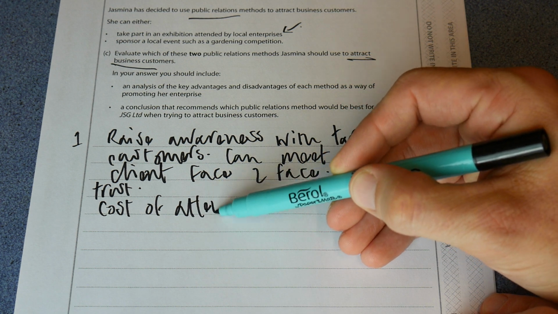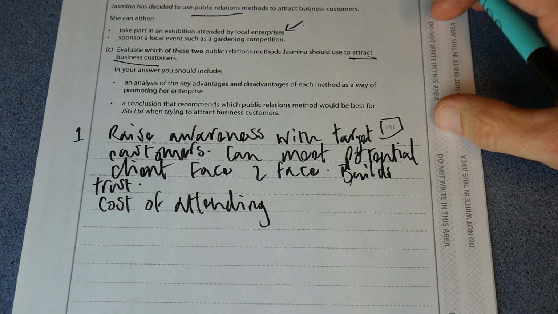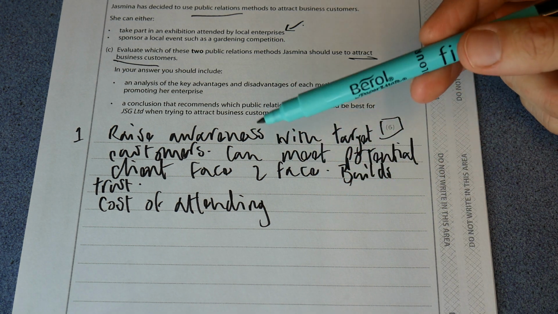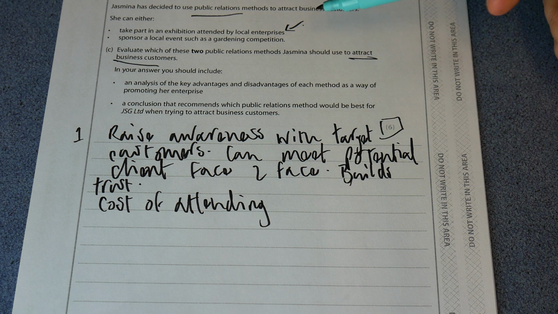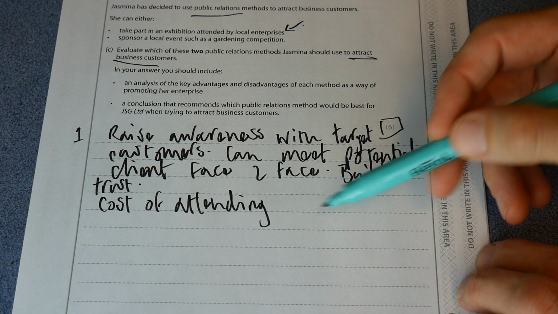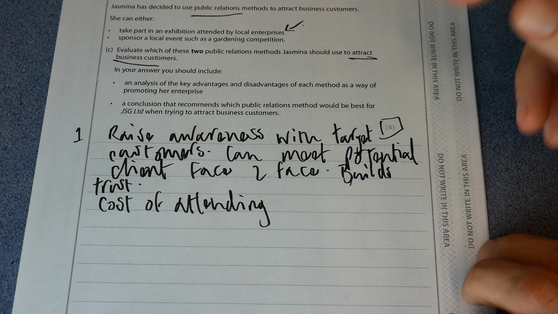Now, that cost could be a financial cost, but it could also be the opportunity cost, i.e. the fact that she's not then doing gardens and offering her service if she's attending that exhibition. So she's busy marketing herself, so she's not getting that same level of income she otherwise would at that particular point in time, but in the long run it may benefit.